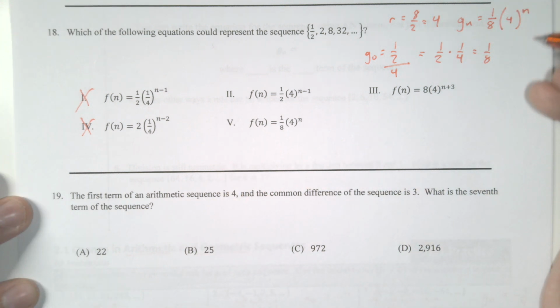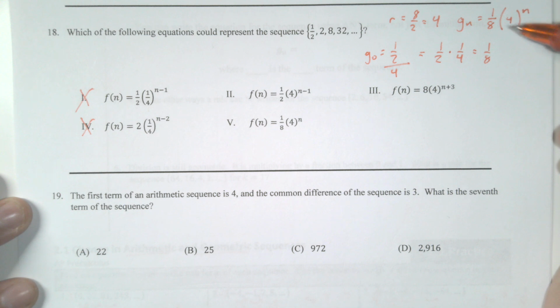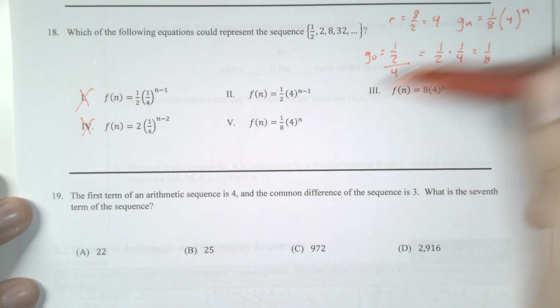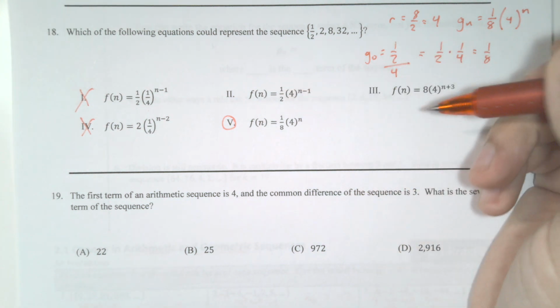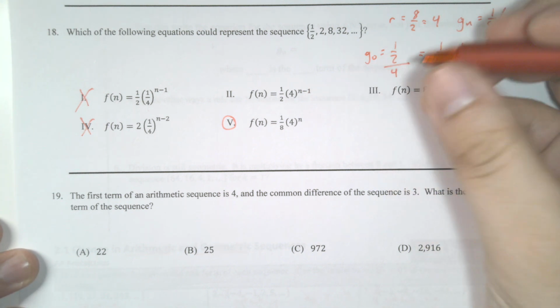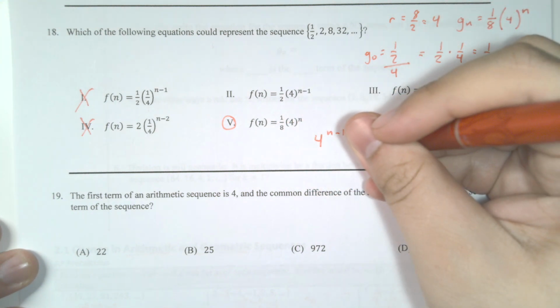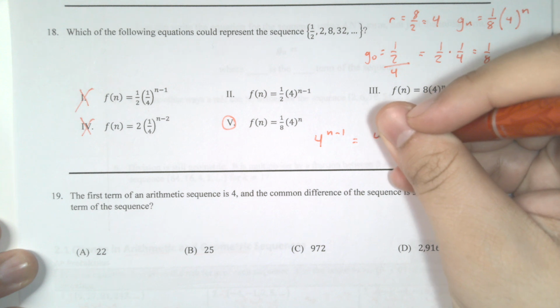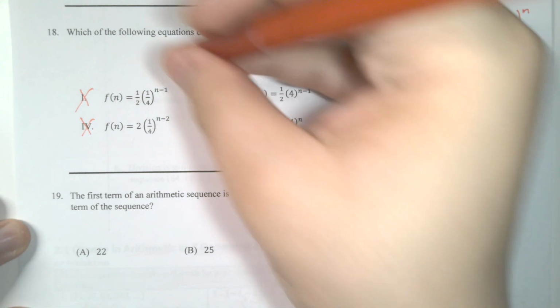So remember that, well, first of all, this right here, number 5, is exactly our formula, so there's no need to check that. But what about 2 and 3? How can we figure those out? Well, 4 to the power of n minus 1 is equal to 4 to the power of n divided by 4. How do we know that?